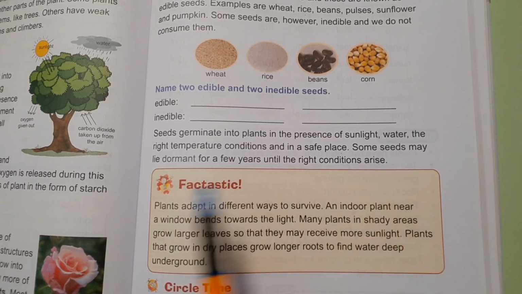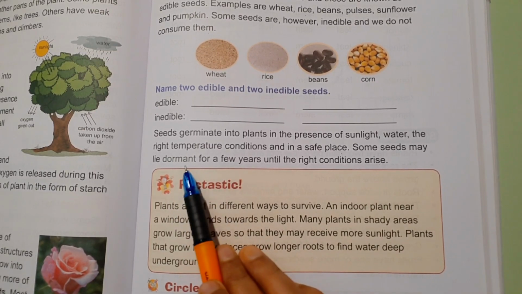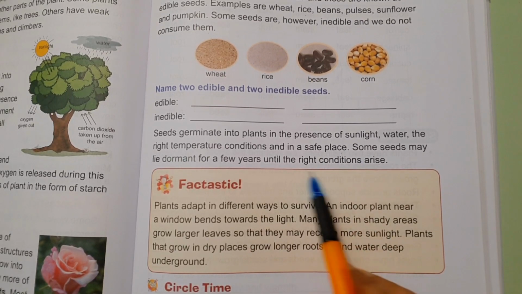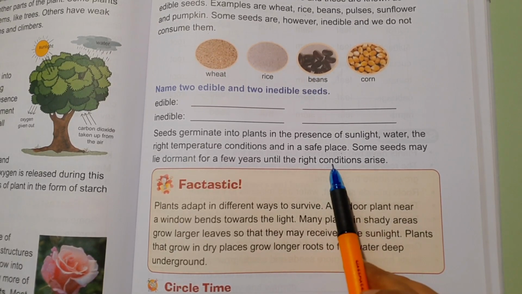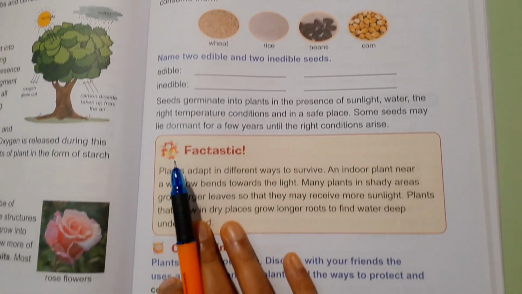Some seeds may lie dormant for a few years until the right condition arise. कुछ seeds dormant, means active नहीं हो पाते हैं, वो ऐसे inactive ही रहते हैं बहुत सालों तक, जब तक कि उसको right conditions नहीं मिलता है. Right condition क्या है? Sunlight, water, temperature, ये सारी चीज़ें.